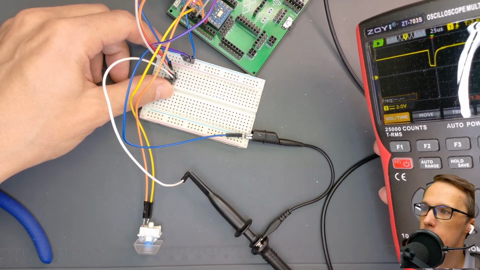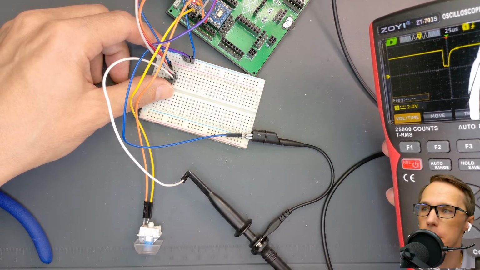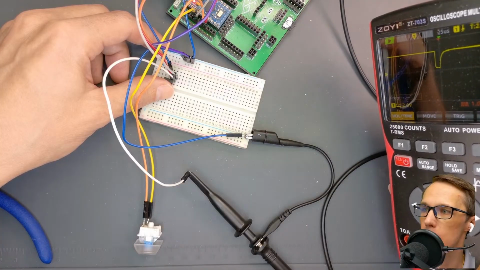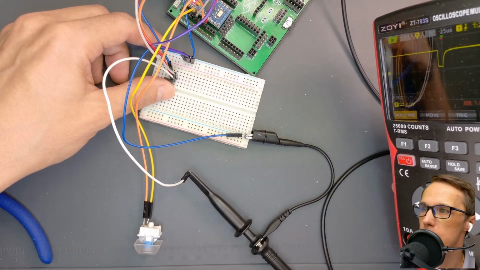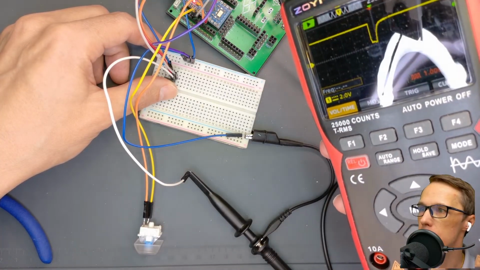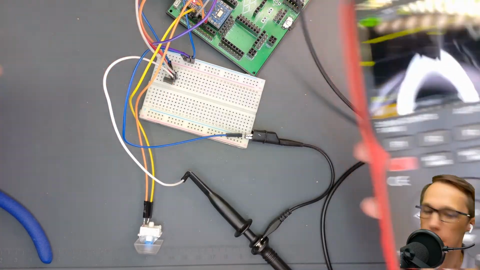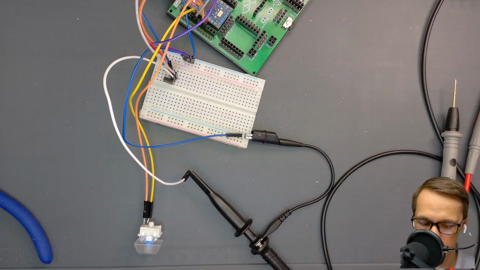I got a little bit confused because when I hooked it up to one of the switches, it behaved a little bit differently because the whole line went down. But this one, I think, is more accurate. So now we know that it works. When it goes all the way to 0, this is where we are reading input. Right. So I think this is good news in a way.